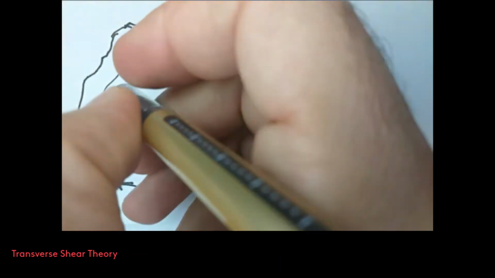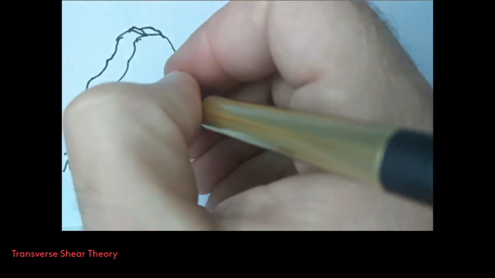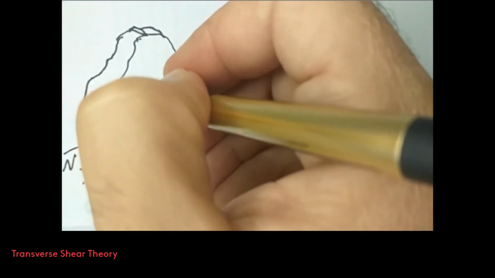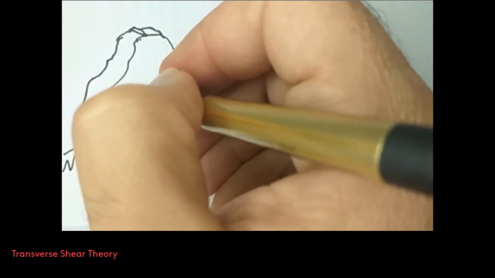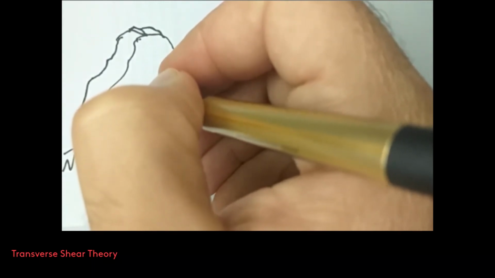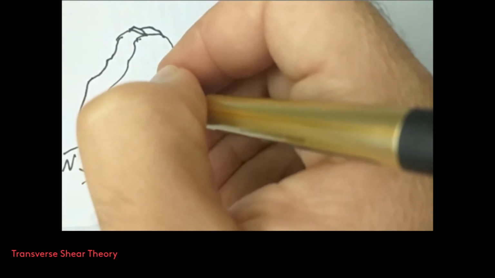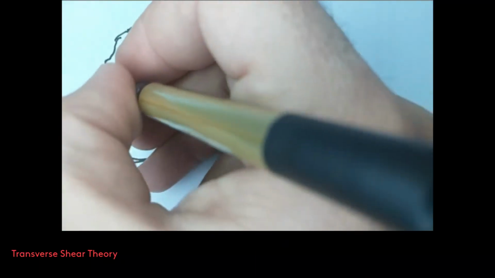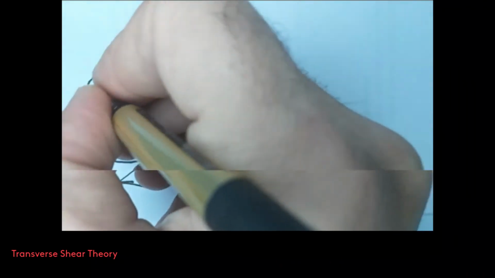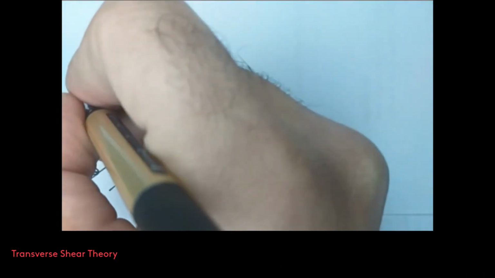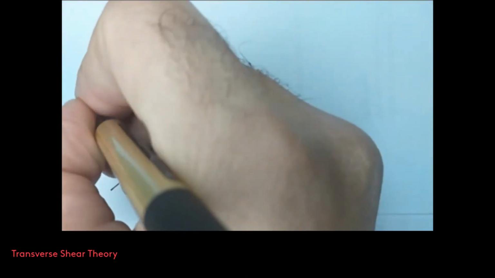Remember that x is fixed, aligned with the neutral axis, and therefore I want to determine the shear stress at a distance of y prime.